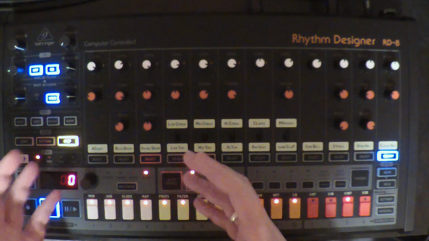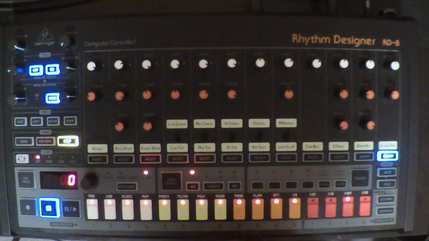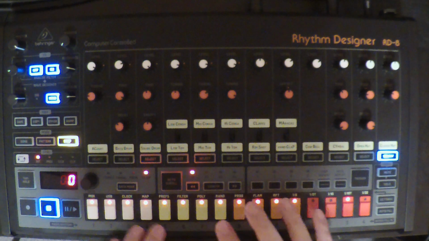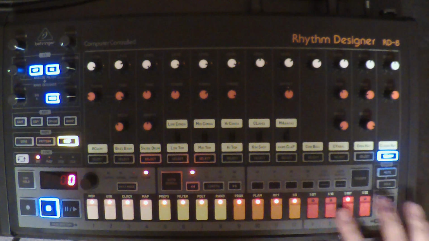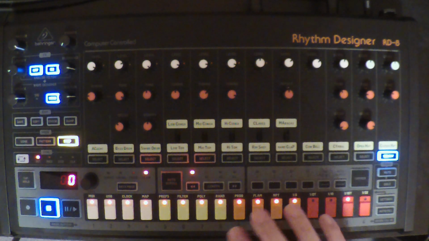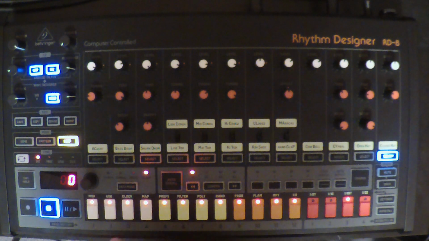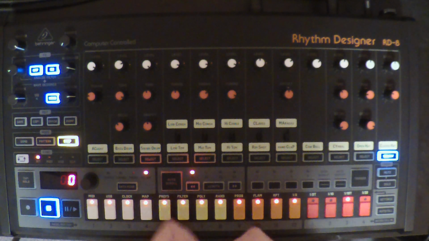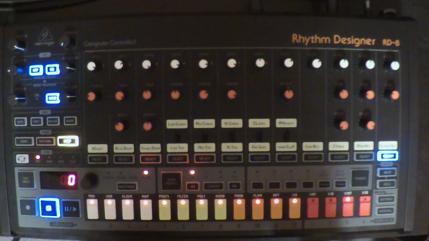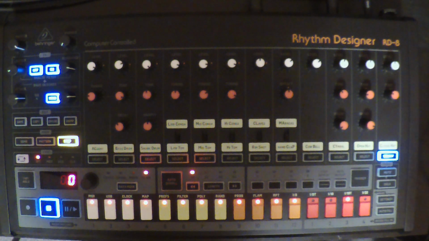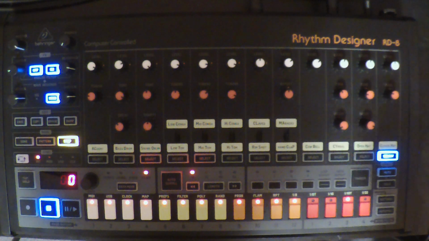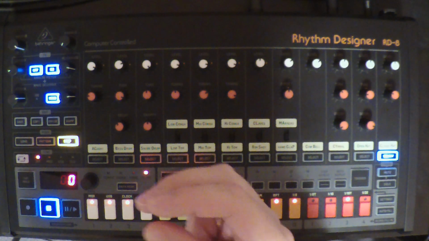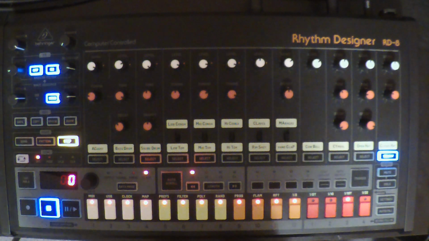In this case, I really agree with the people that say they wish there would be an update and have the steps taken out of flam mode, because what flam does is you get these double hits, like when a drummer plays the snare drum with the two sticks, with only a very short delay between the two drum hits on the snare.